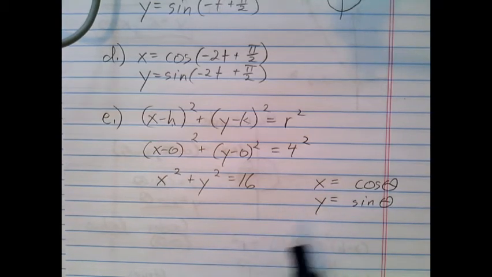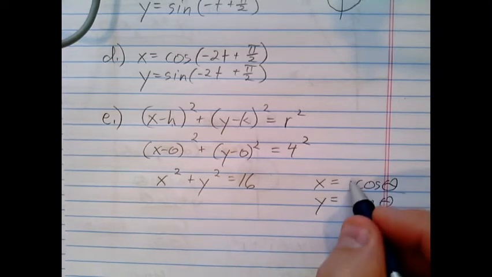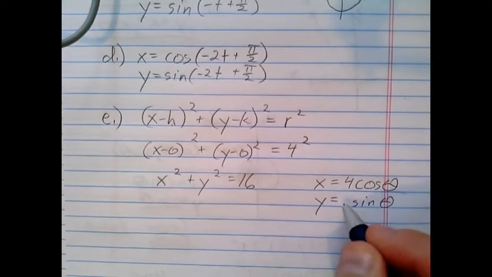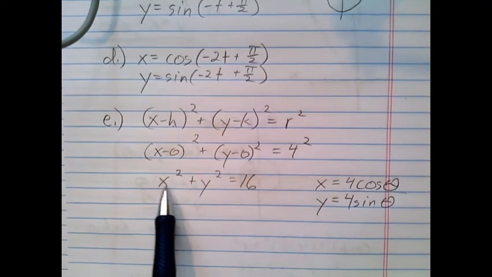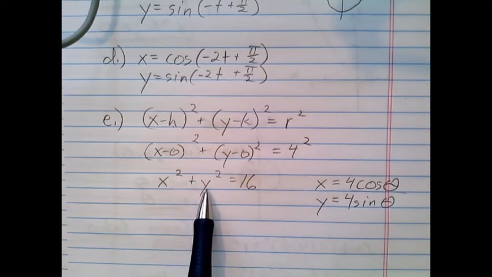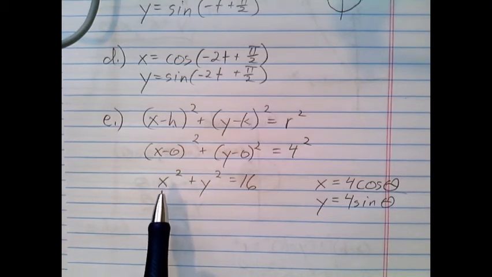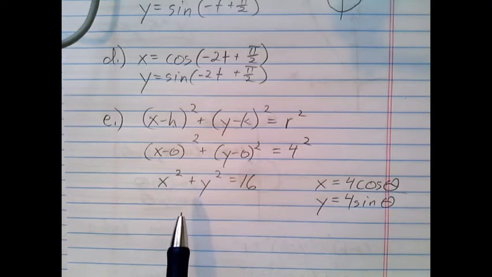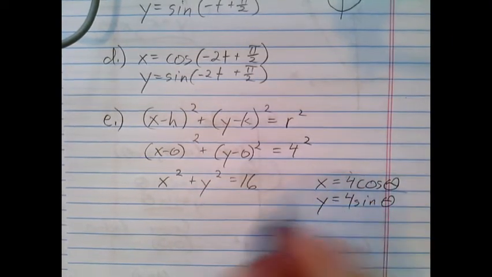But I can make a pretty straightforward adjustment here. Since everything on this side is going to get squared, if I put a 4 here and a 4 there, then I'm going to wind up with a 4 squared in both terms. And if I factor that 4 squared out, what's left behind would be the cosine squared plus sine squared, which is 1, and then I'll be in business. So let's just check.